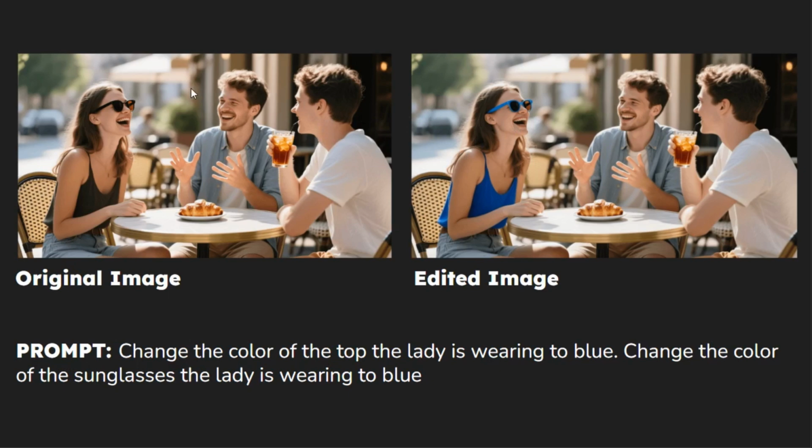So this was an interesting one. I wanted to single out a small edit in this group. So I wanted to change the glasses that the woman is wearing to blue, also the top that she's wearing to blue. So I gave it this prompt to change the top the lady is wearing to blue and also the glasses. And it did extremely well. So you can see the edited image here. It changed the glasses to blue, the top to blue, and everything else remains the same, which is very good. It shows that it understands this photo. It understands the environment and what is happening. It knows who we are referring to and also the specifics of our requirements. This was extremely good. I'll say this is one of the best edits from the test so far.